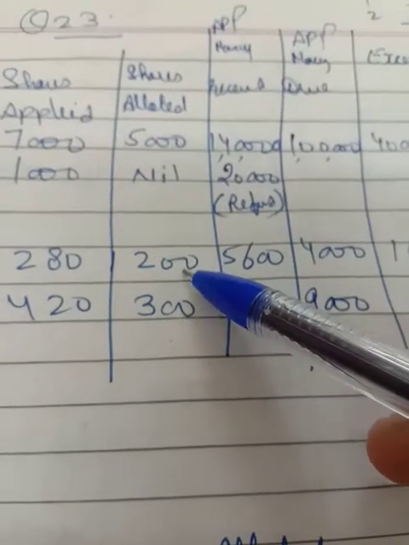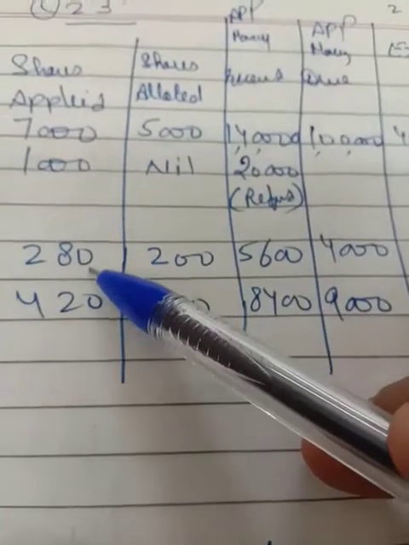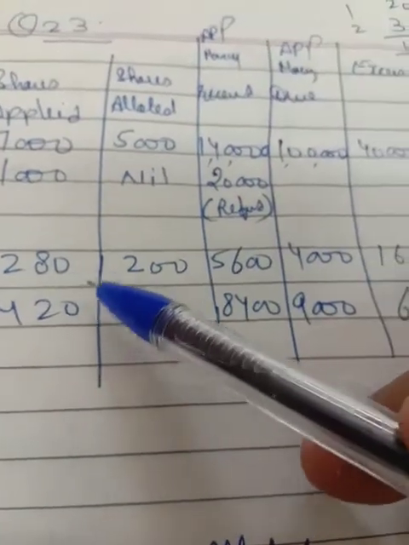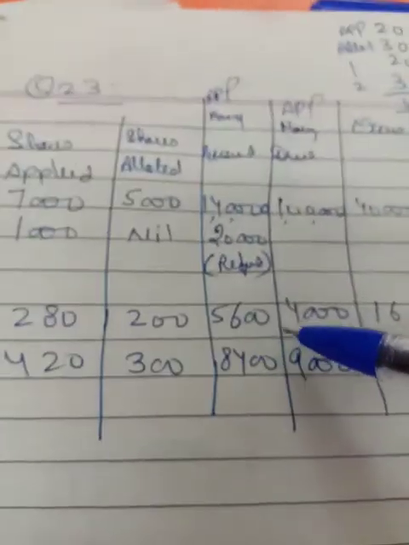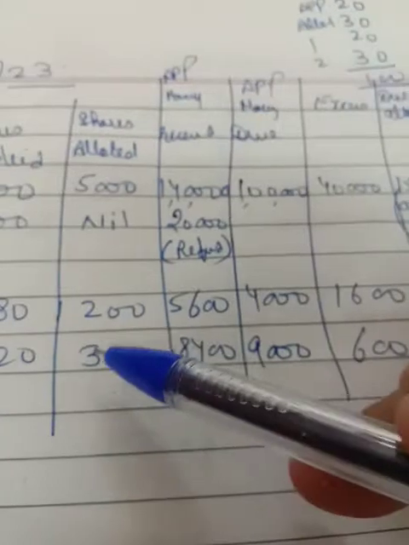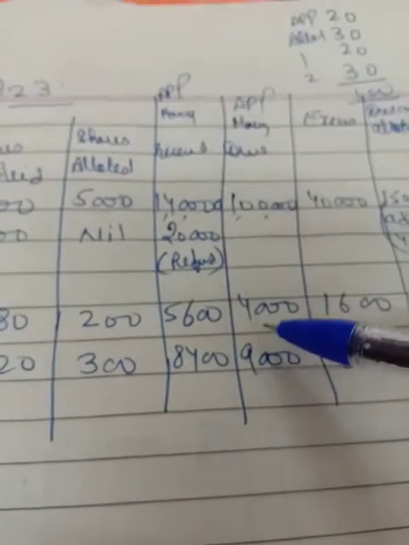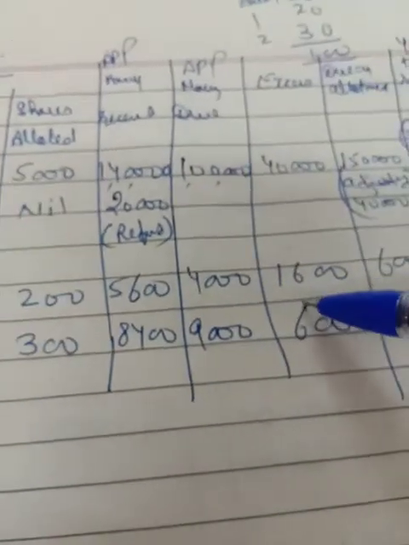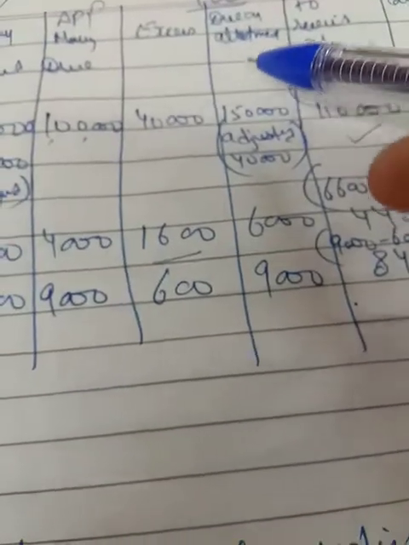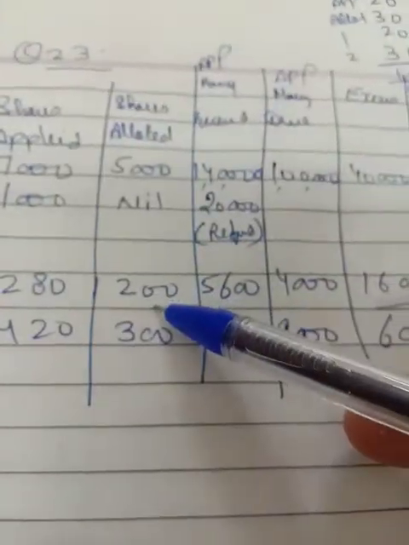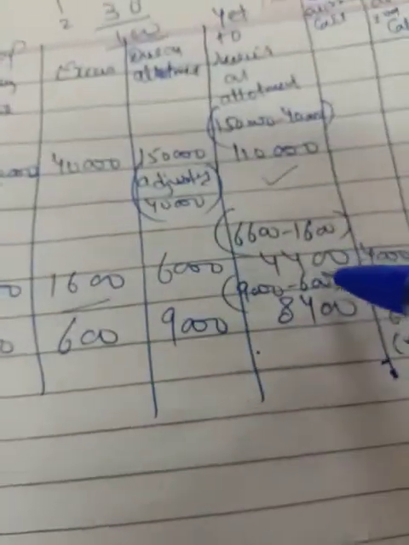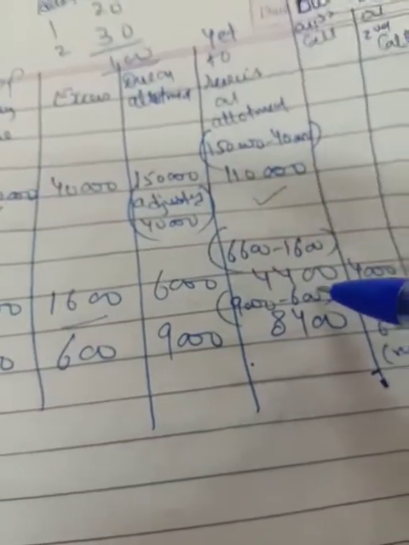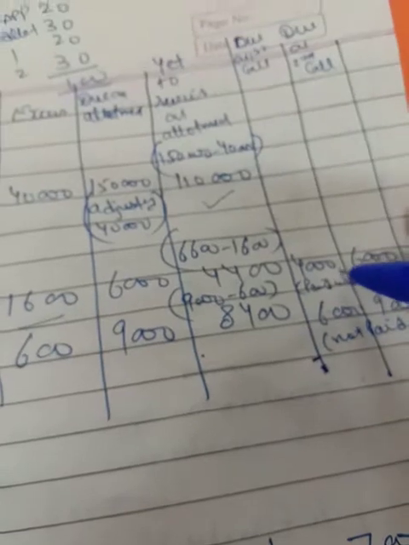On 200 shares that have been allotted and 280 have been applied for. So application money received 280 into 20, that is 5,600, and now 200 into 20, that has been due. What is the excess? 1,600. And now the due on allotment on 200 shares, that will be 200 into 30, that will be 6,000. Excess money they are having 4,400, and due on first call, that is 4,000.